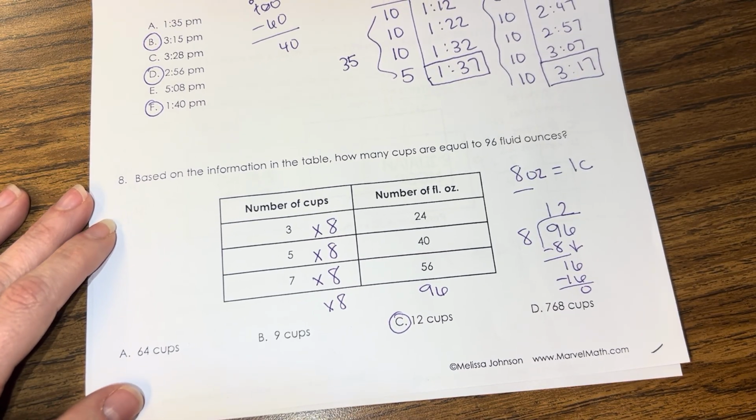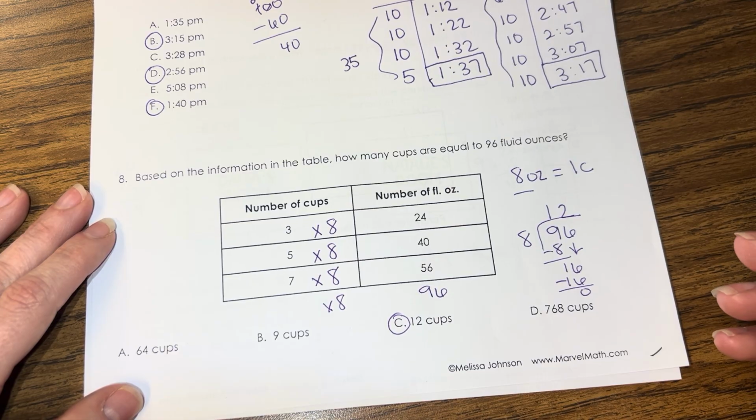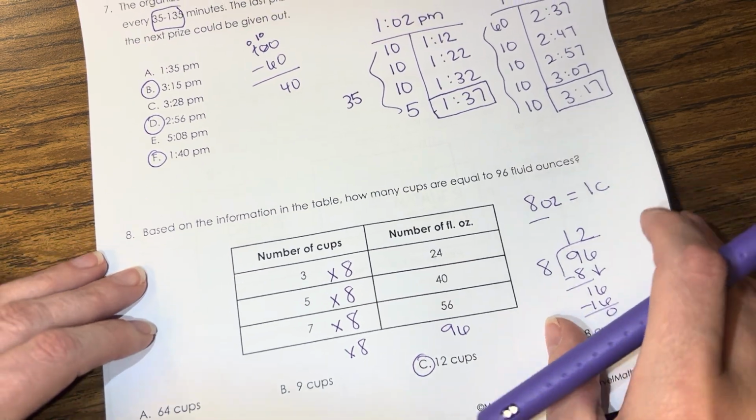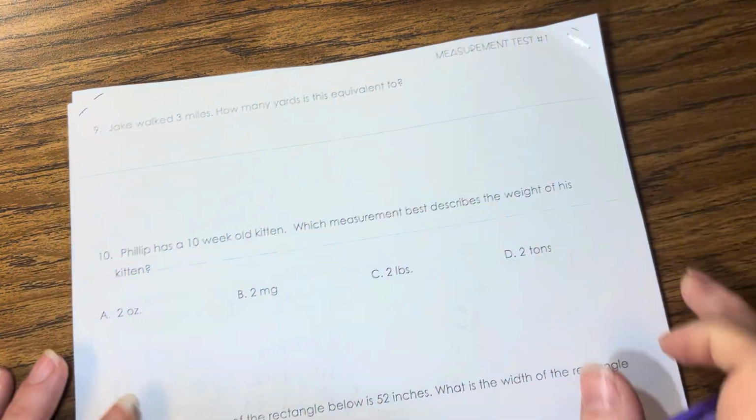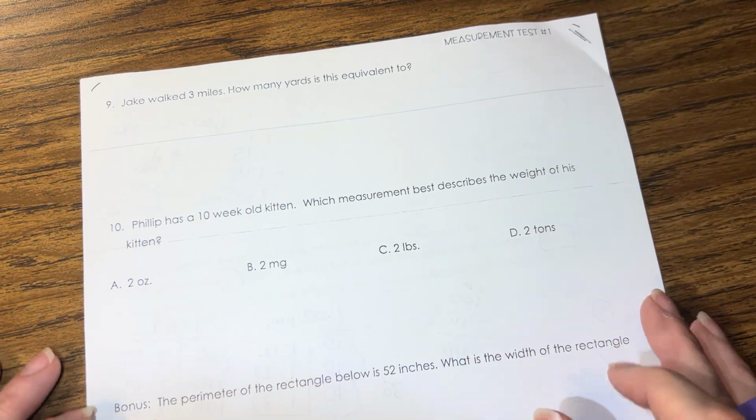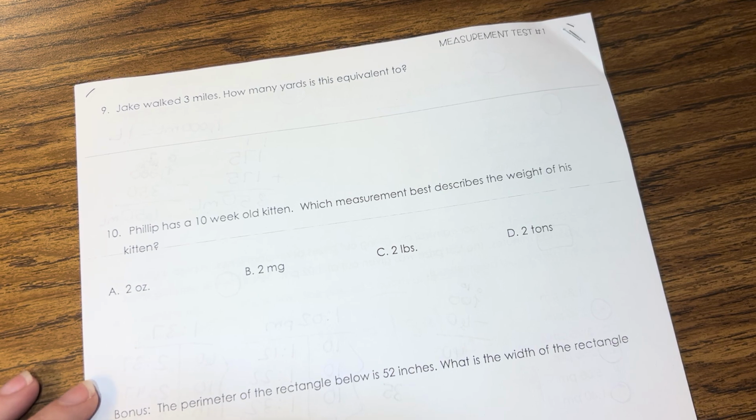Okay, all right, let's turn to the back. All right, so then number 9 says Jake walked 3 miles. How many yards is this equivalent to? Okay, so how many yards are in a mile?